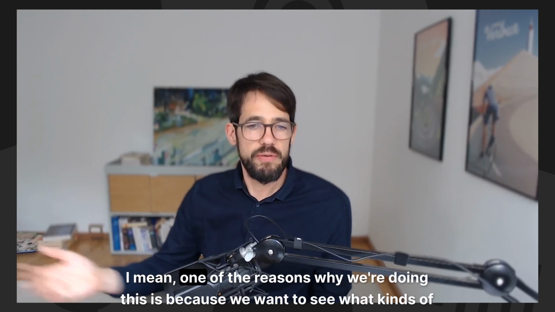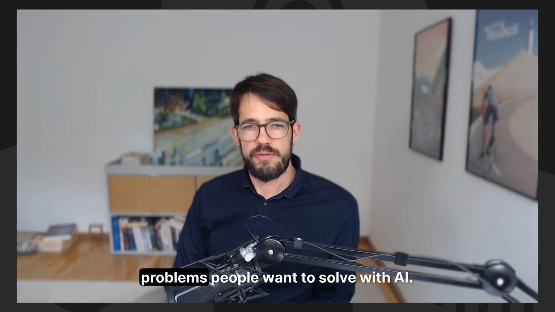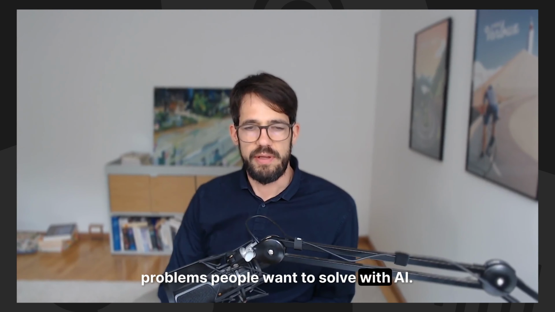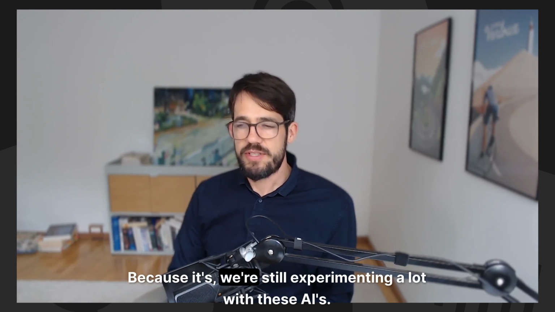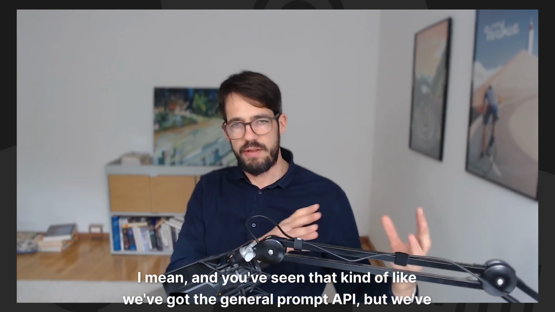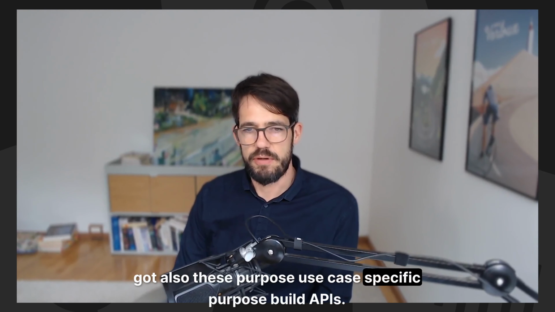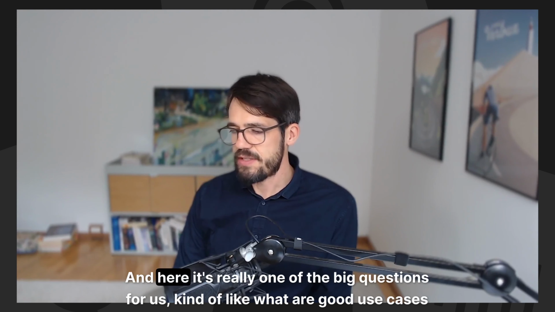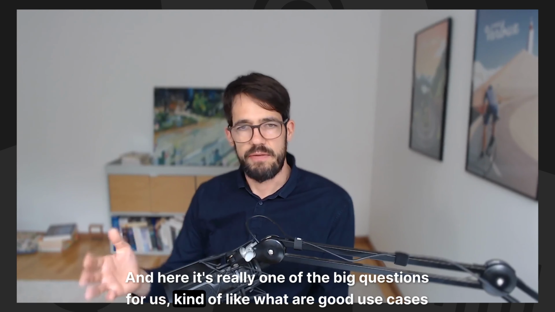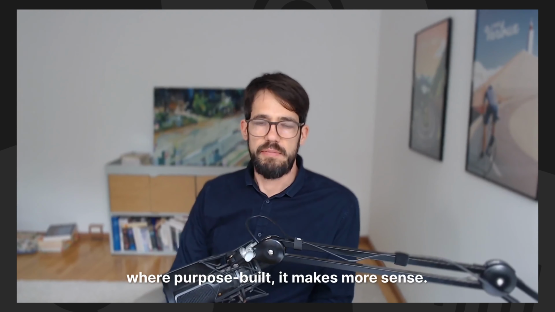And I mean, one of the reasons why we're doing this is because we want to see what kinds of problems people want to solve with AI. Because we're still experimenting a lot with these AIs. I mean, you've seen that we've got the general prompt API, but we've got also these use case specific purpose-built APIs. And here it's really one of the big questions for us, what are good use cases where a purpose-built API makes more sense?